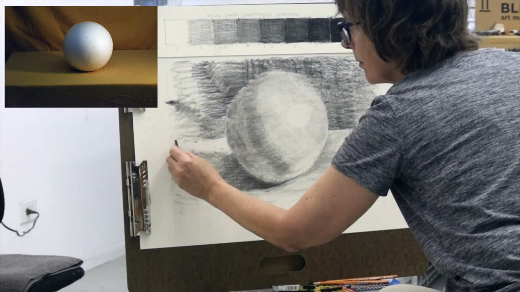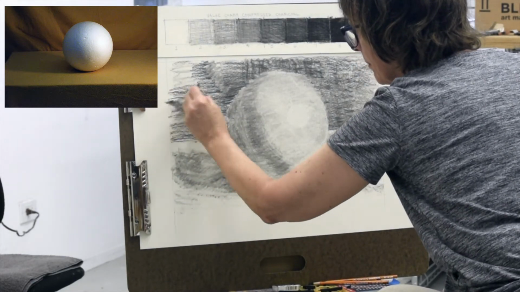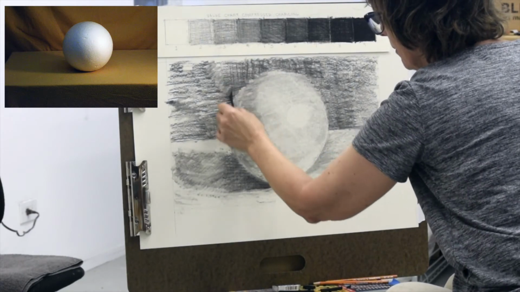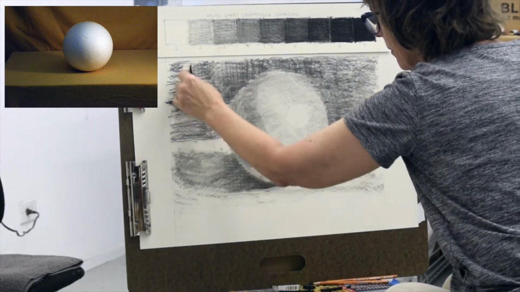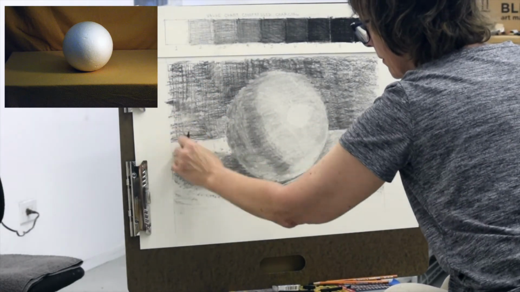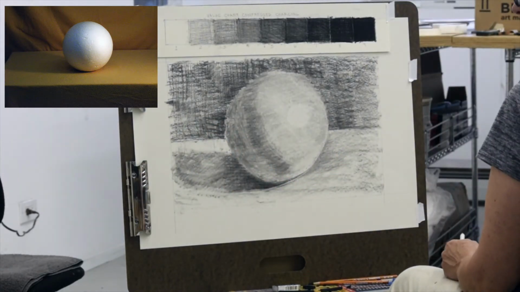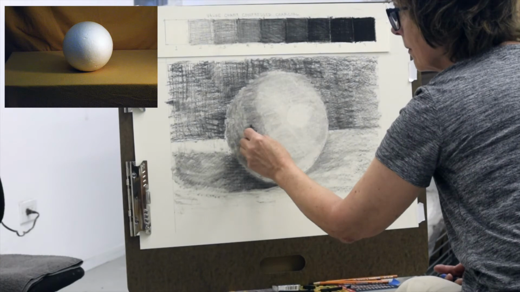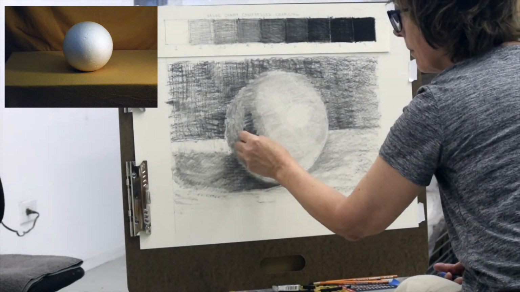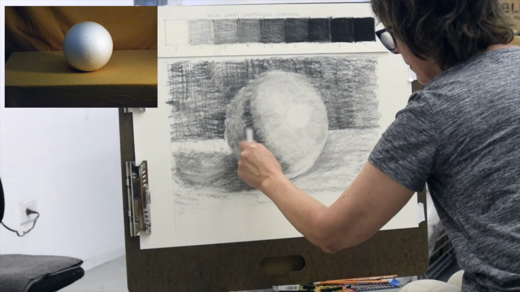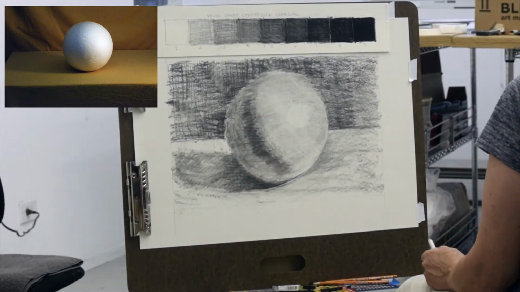So all of the marks that you make on that should be consistent with one another. Otherwise, it looks like it's a kind of patchwork. And instead, you want that whole plane to hold in a solid way. So again, I'm just working horizontal, vertical marks. I'll continue to work in pulling up or making that more consistently uniform using my stump.